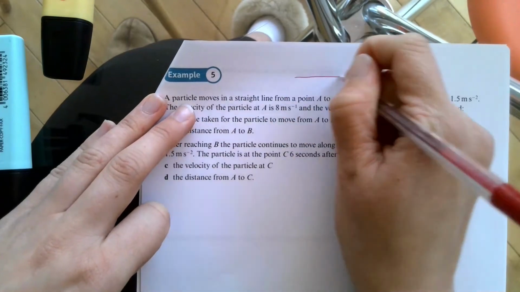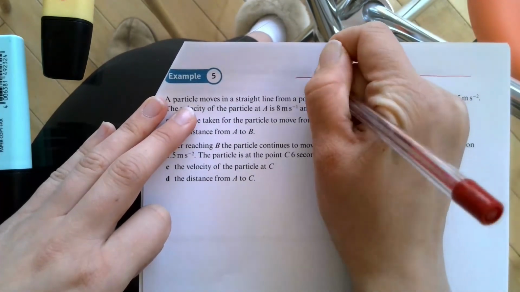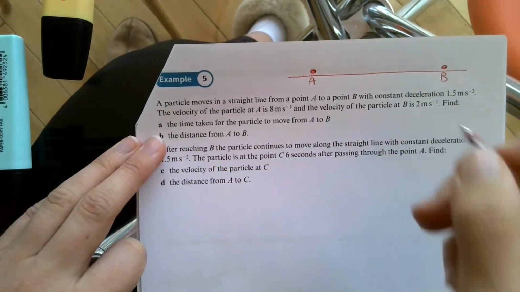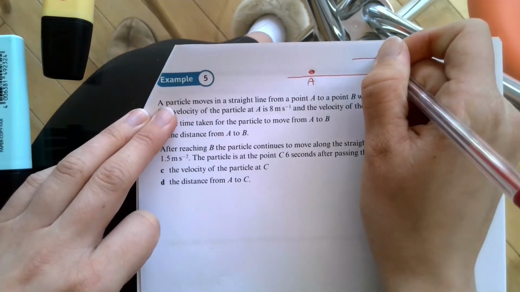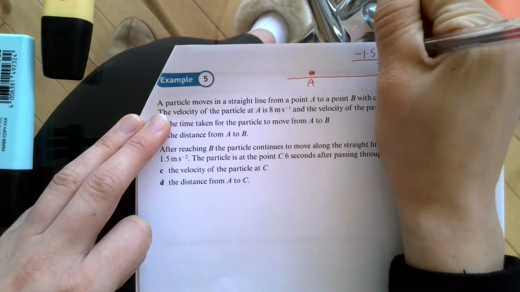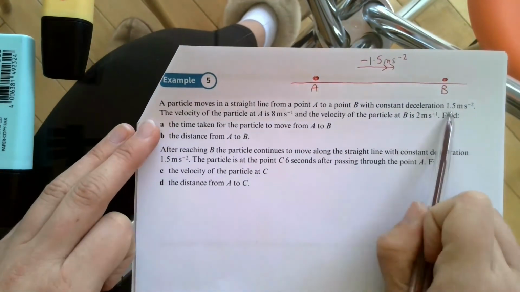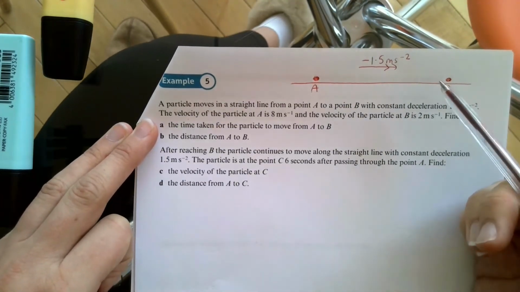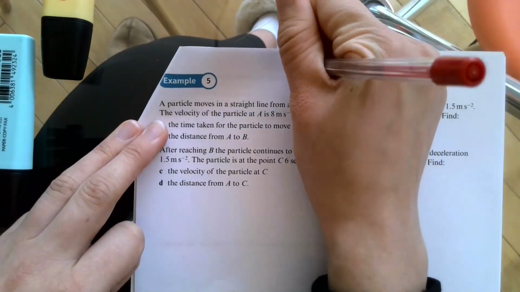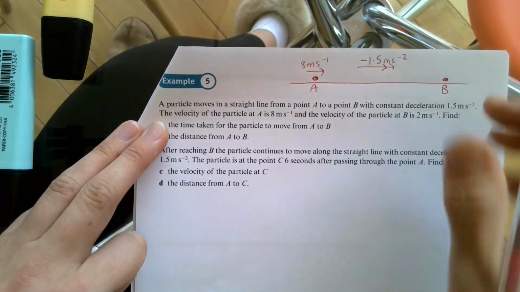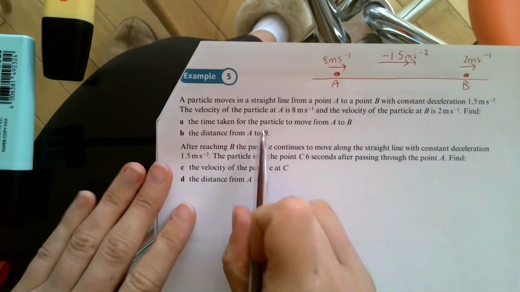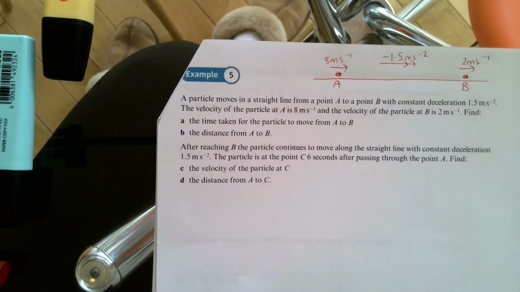So I'm going to do it up here, I think. We've got a point here, A, and it's moving over to a point called B. And this time the deceleration is 1.5. Now I'm going to write that as an acceleration of negative 1.5 because I know that if it's decelerating by 1.5, that is the same as a negative acceleration. It says the velocity at A is 8. So the initial velocity at this point here must be 8 meters per second. And at B, it's 2 meters per second. That is my final velocity. And it says find the time taken to move from the point A all the way to the point B.